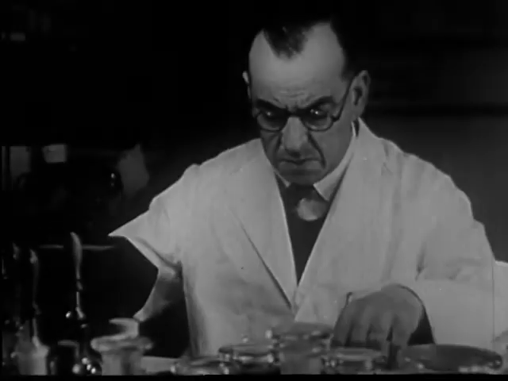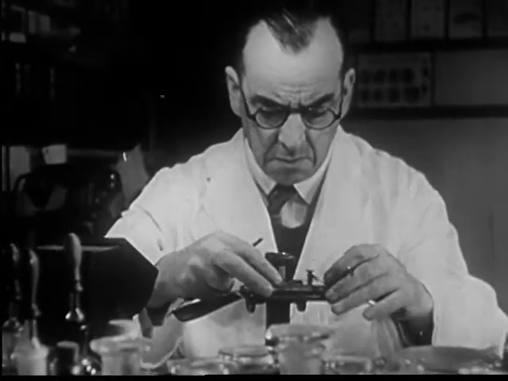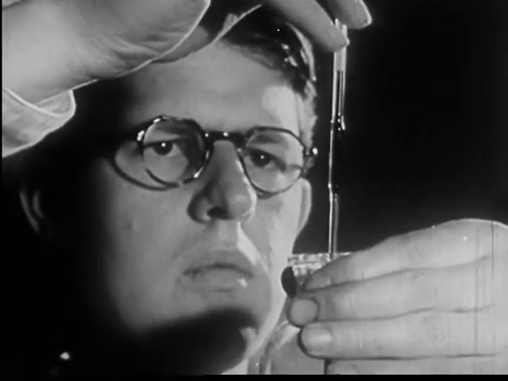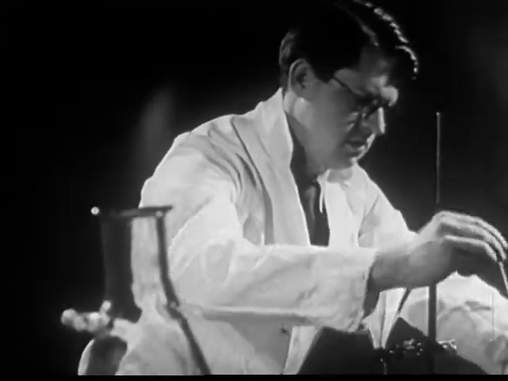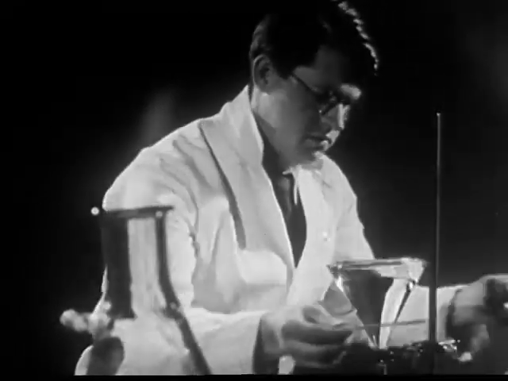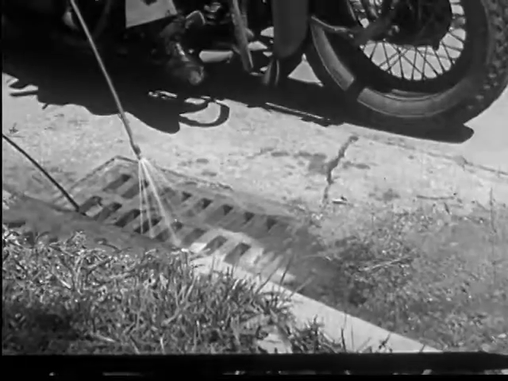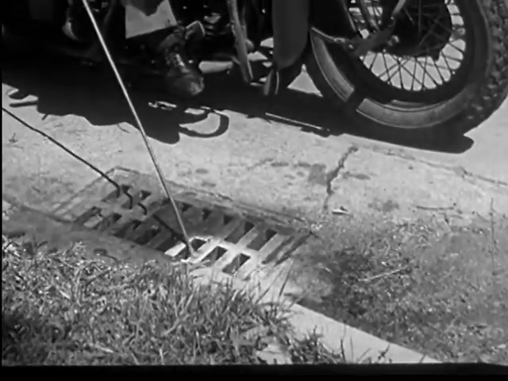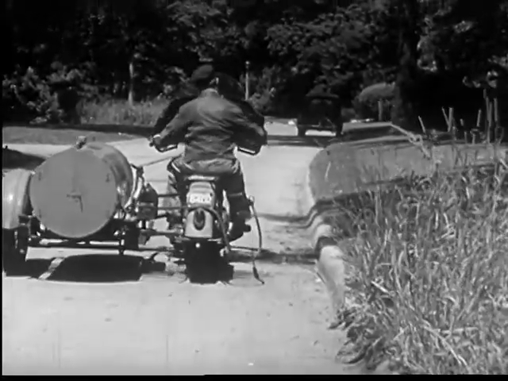To combat the mosquito menace, scientists continually study the mosquitoes that carry diseases. They seek new ways to control and destroy them. In the laboratories, chemicals are discovered for killing mosquitoes. As soon as tested, they are put to practical use. Here, the common catch basin found on side streets has been sprayed with a solution for killing larvae.